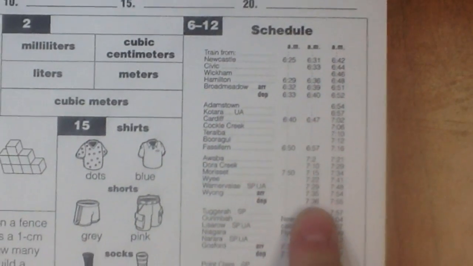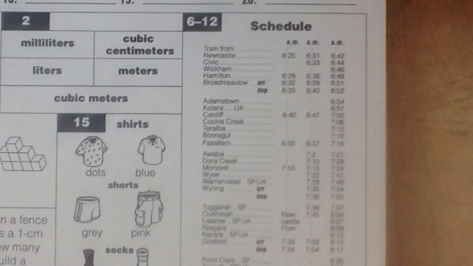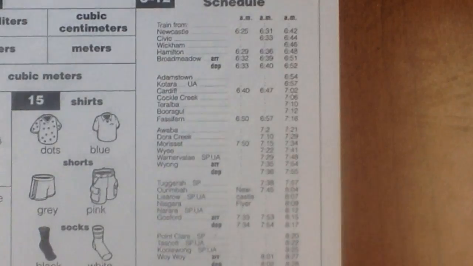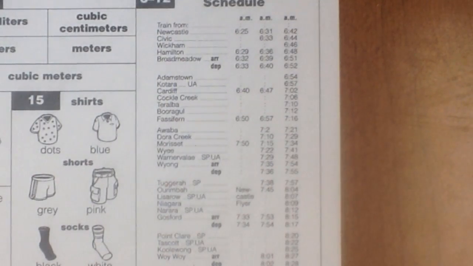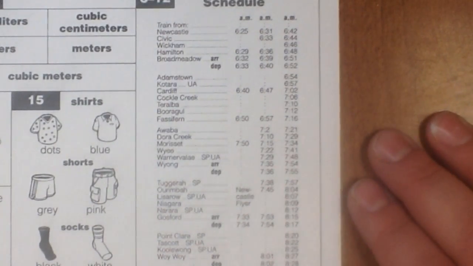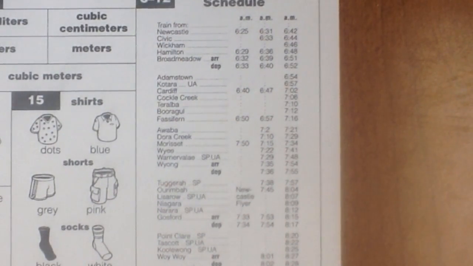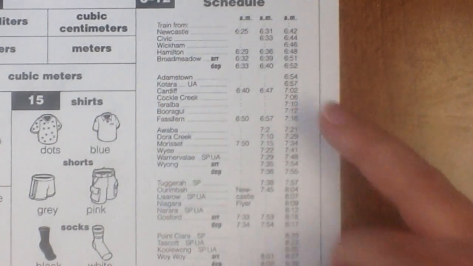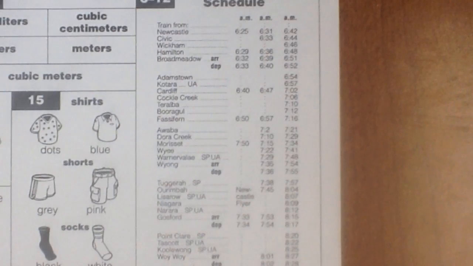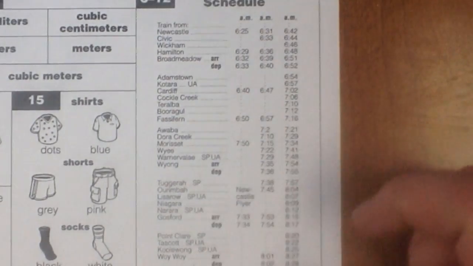Questions 6 through 12 are about the train schedule on your sheet. It shows the times that trains stop at stations from Newcastle to Sydney. I can't fit the whole thing in here, so you're going to have to pay attention on yours. Question 6. How many stops does the Newcastle Flyer, the train at 6:25, stop at after leaving Newcastle, including Sydney?